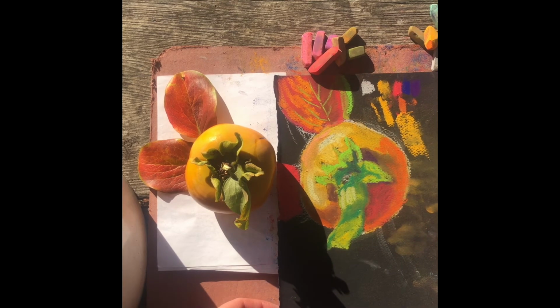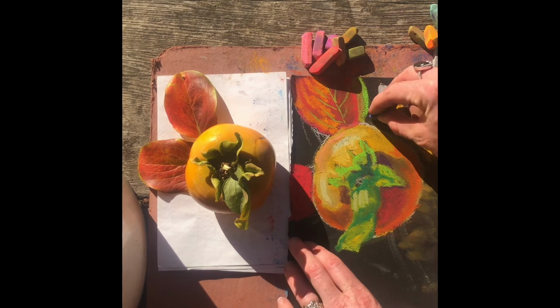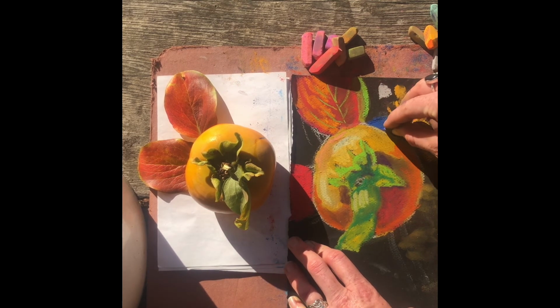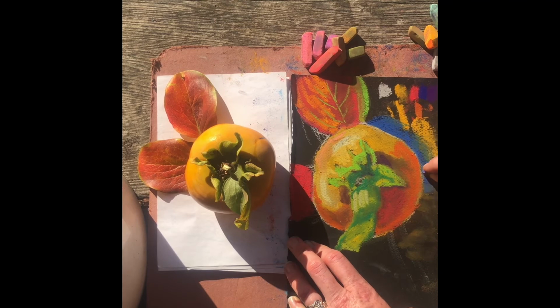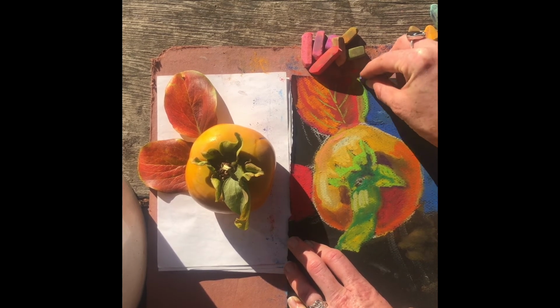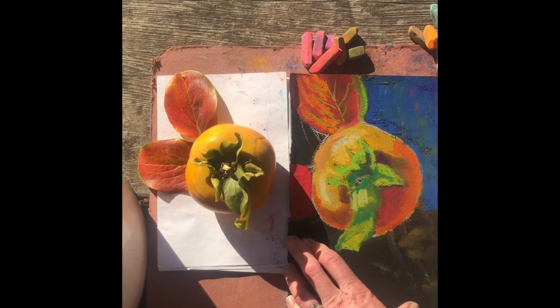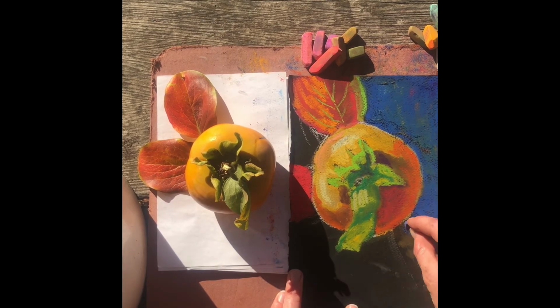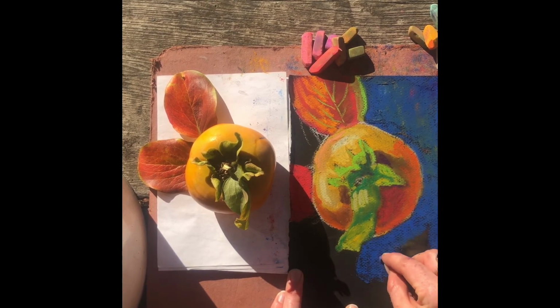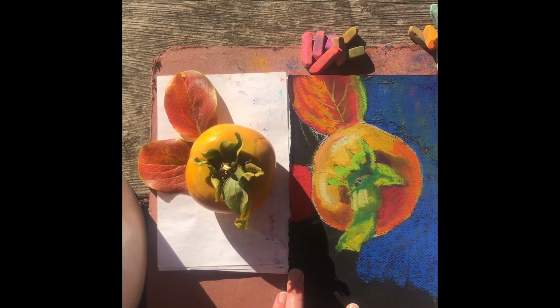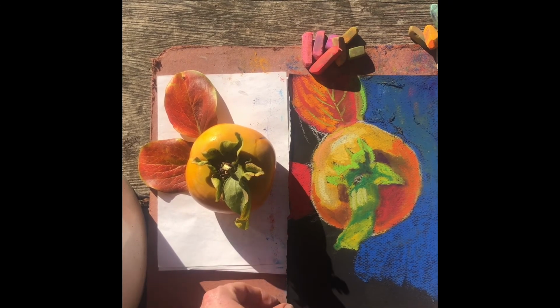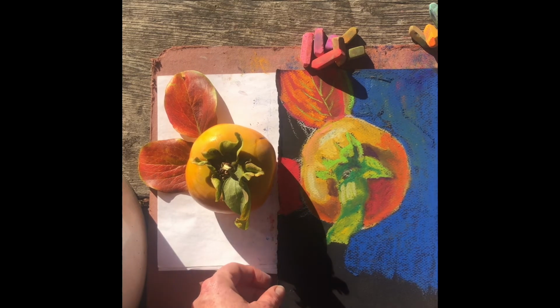So contrast means using different colors or different values next to each other. So the opposite color of orange is blue. It's a complementary color. So I can think about creating a lot of contrast by choosing a complementary color. So the complementary colors are blue and orange, red and green, yellow and violet.